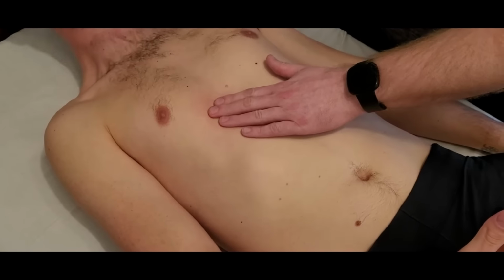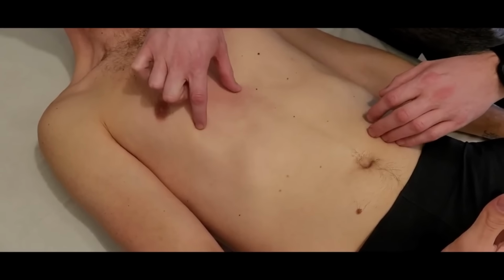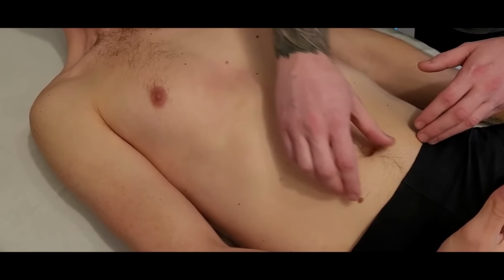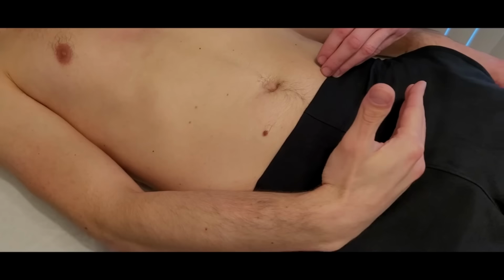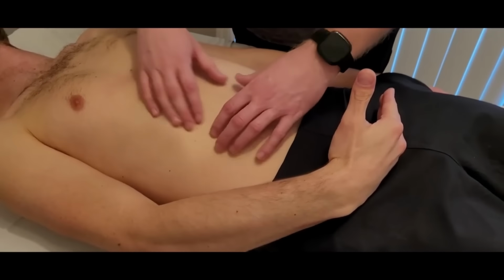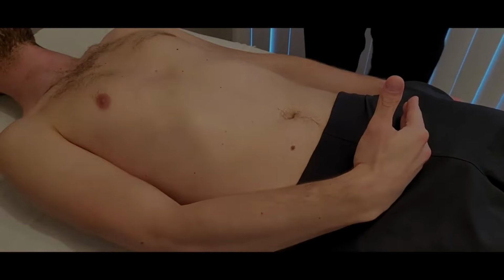So again, just a nice slight crunch, good, that's more than enough. So it's much wider up at the superior attachment, and it gets a lot narrower as it goes down towards the pubic attachment, and you can relax back down. So that's going to conclude our bilateral and single-sided palpation of rectus abdominis.